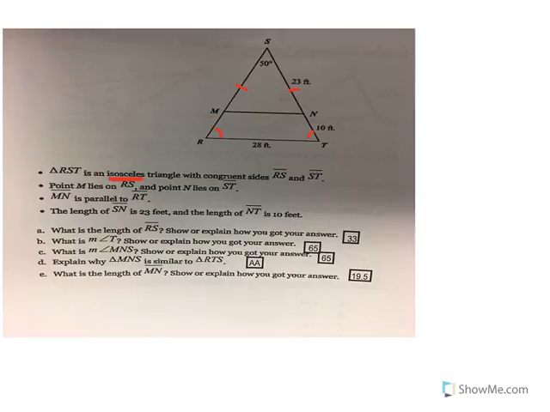MN is parallel to RT. Remember, every time they tell us that two lines are parallel, we put the little arrows, and we know that we're going to have to use the angles from a transversal, right?